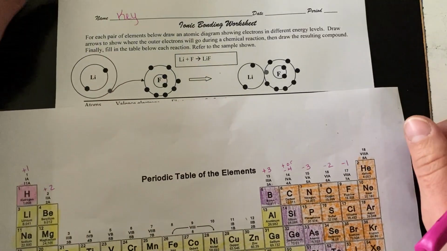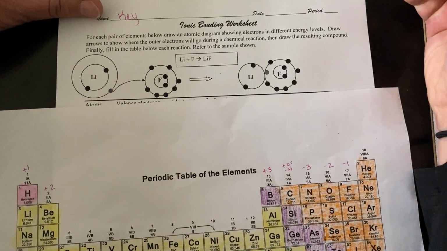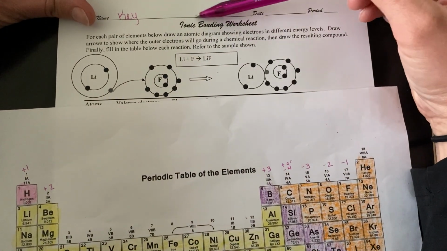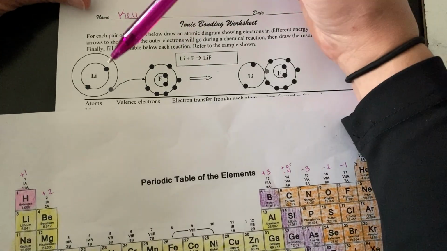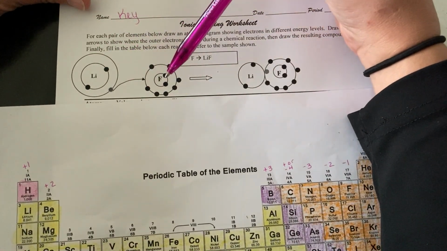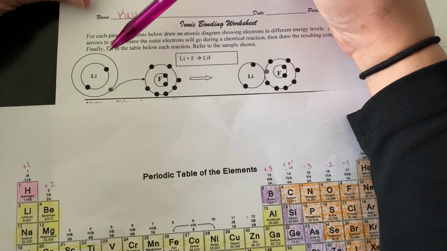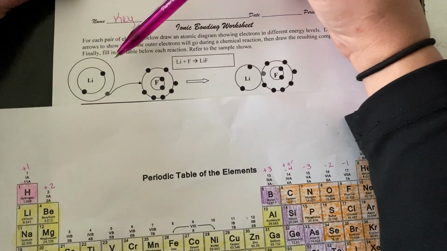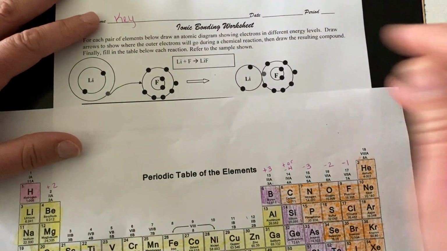For this assignment, we're going to be looking at bonding of ions. Now, we talked about ions and we talked about how they're charged particles. So in this case, they're showing the Bohr diagram. We're not going to use the Bohr diagram. We're going to make it simpler and use the Lewis dot diagram, which we talked about last unit.